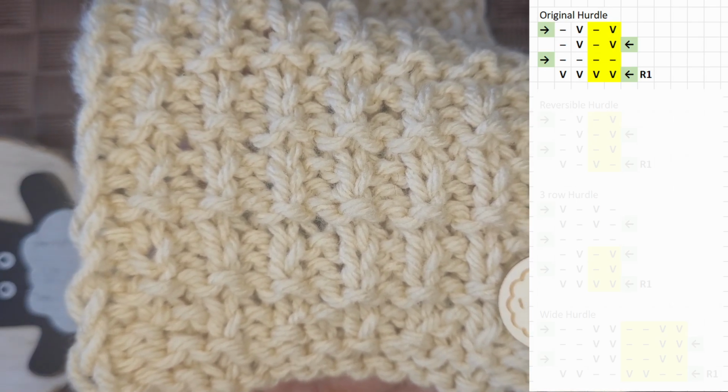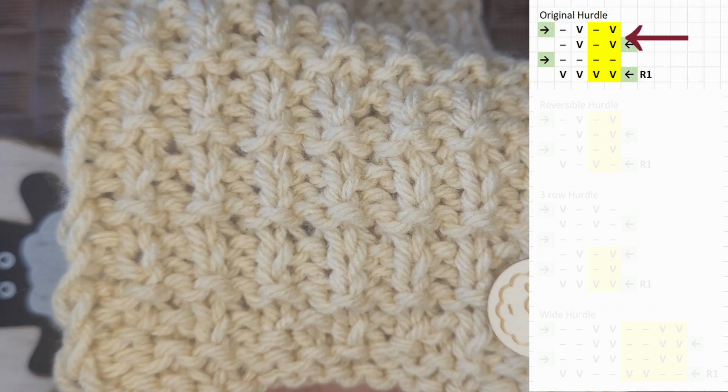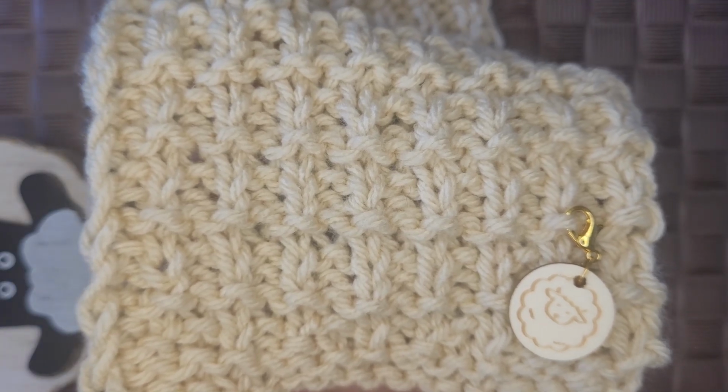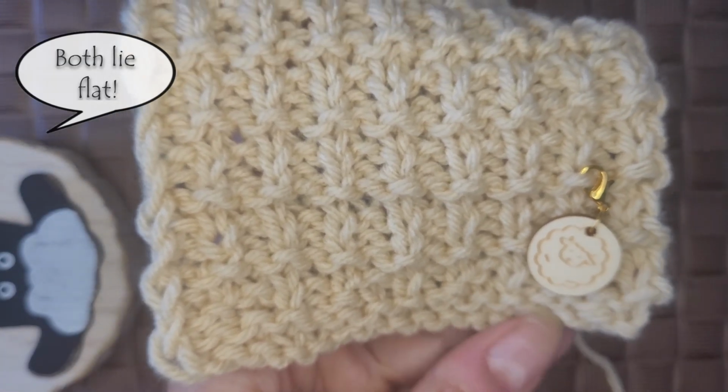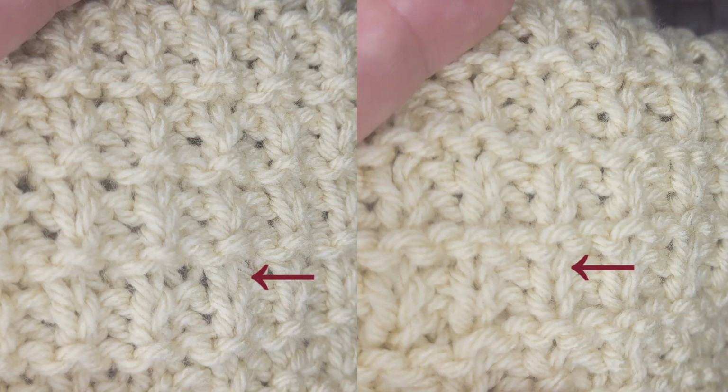And the hurdle stitch pattern is a combination of 2 horizontal garter stitch rows and 2 vertical 1x1 rib rows, which are both truly reversible and fundamental to reversible knitting. But if we turn the swatch over, it doesn't really look the same. Here are the sides next to each other. You can see the difference.